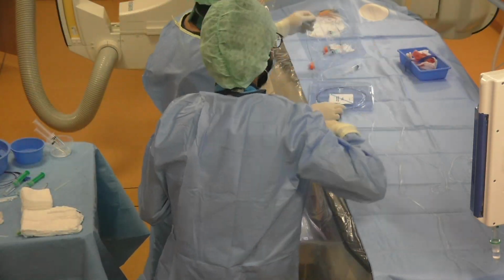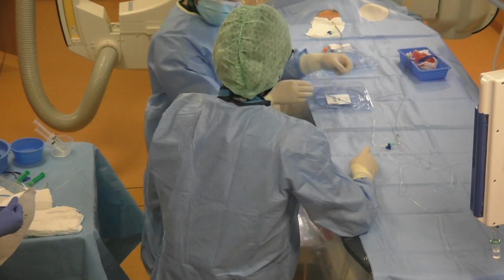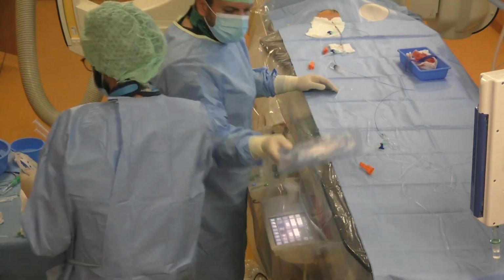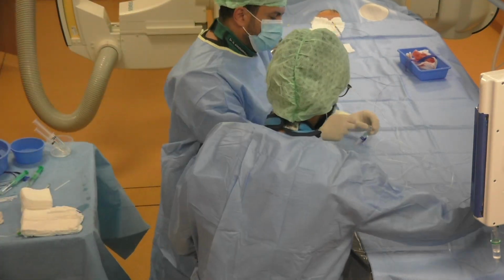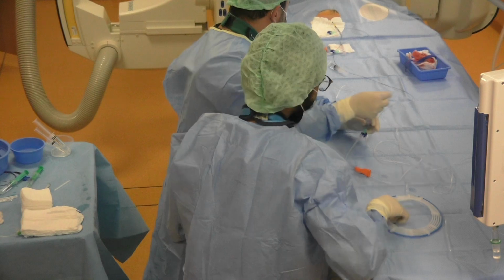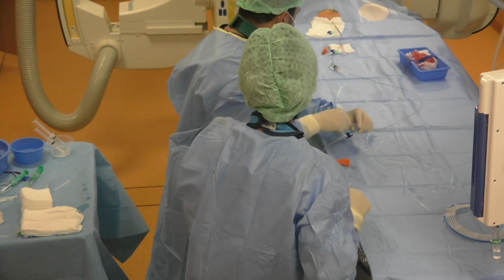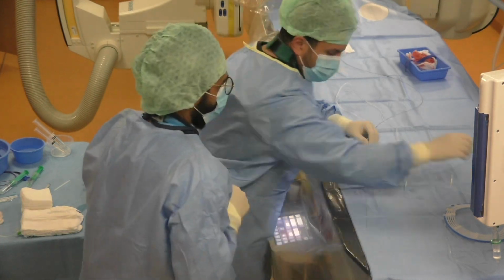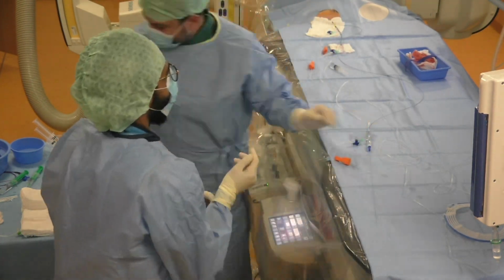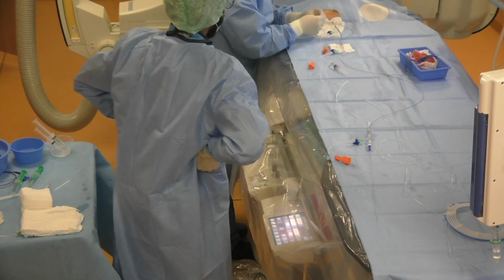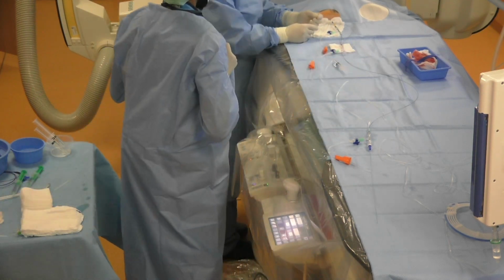And now we're preparing the microcatheter and microwire. This is the Excelsior SL10. And we're pushing the microwire inside the Excelsior SL10 microcatheter. And now we shape the tip of the microwire.